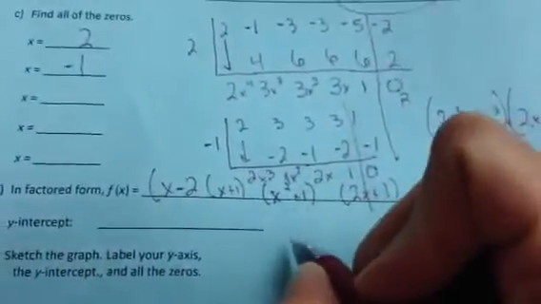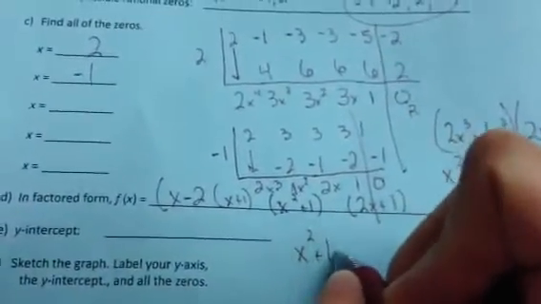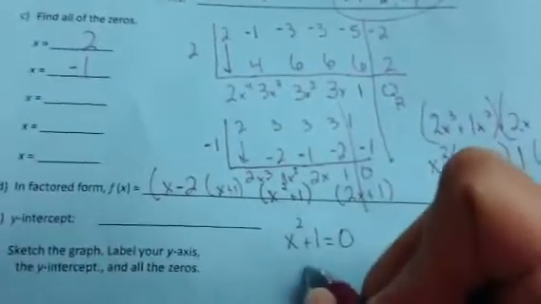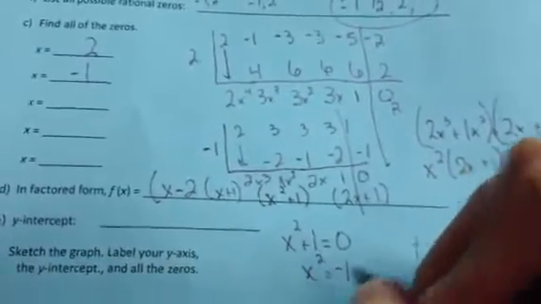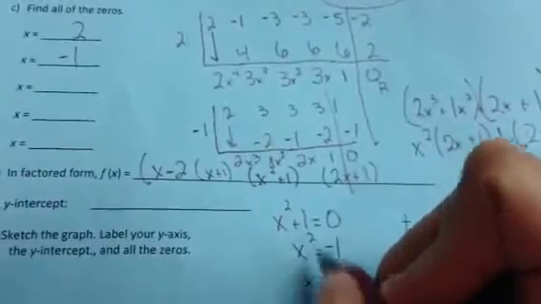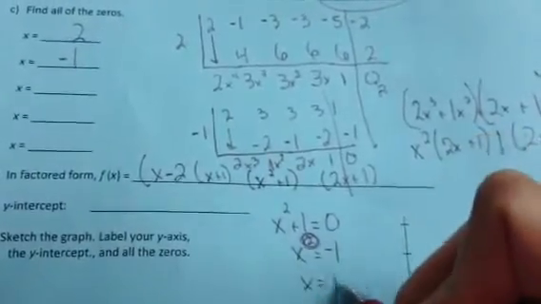Now remember, I'm supposed to have up to 5 answers. So far I've got 2 of them. So what's going to make these 0? Well, let's start with x squared plus 1. I'm going to subtract 1, and I'm about to take the square root of a negative number, which means I'm going to get 2 imaginary answers. So there's 2 of my x's.